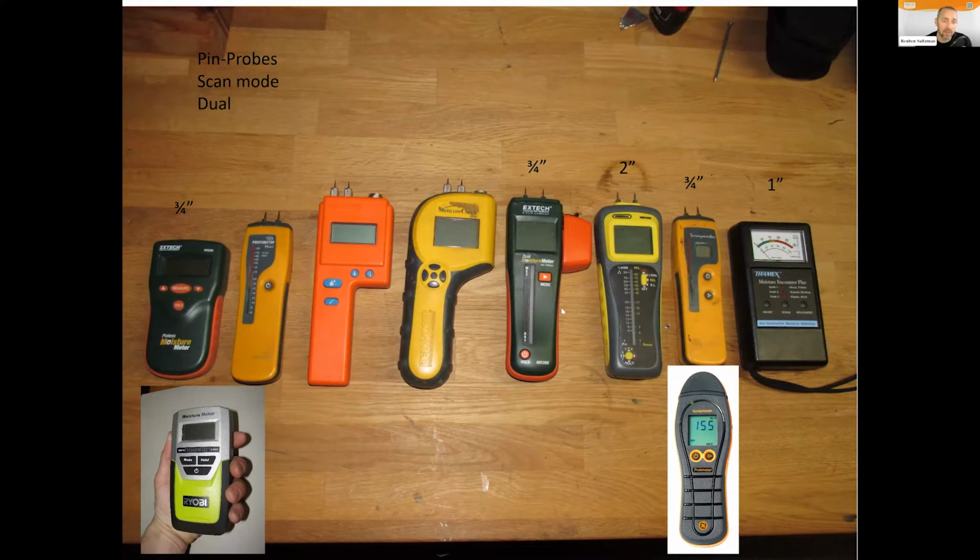like the Delmhorst moisture check. There you program it for what type of wood you're using. For home inspection work, you don't need anything that specific. You can use one that you don't need to calibrate to the type of wood you're going into. But point is, you can have moisture probes. They take a reading of the actual moisture content.